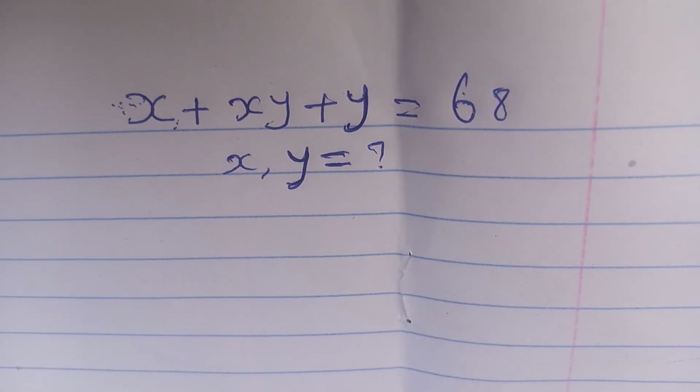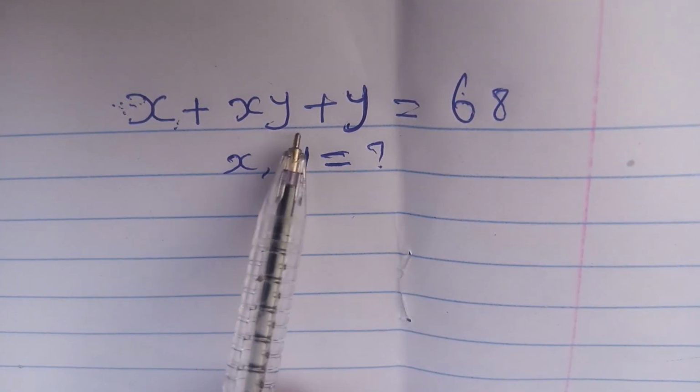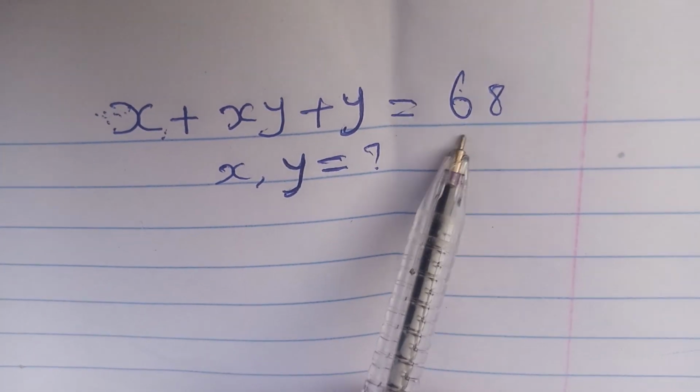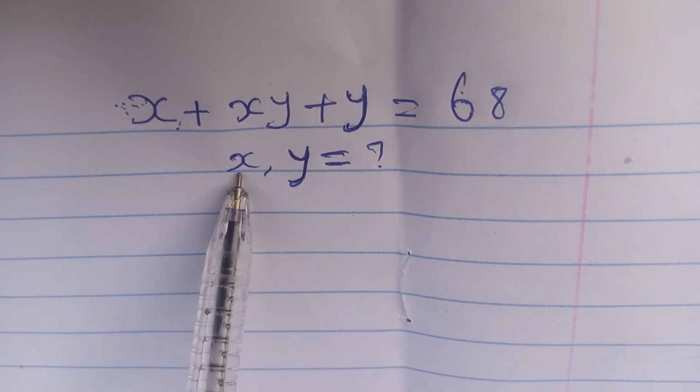Let's solve this math challenge which reads x plus xy plus y is equal to 68, and we are looking for the possible values of x and y.